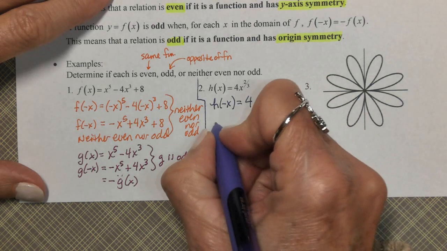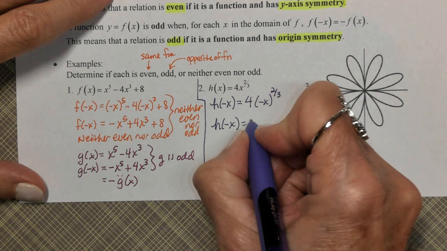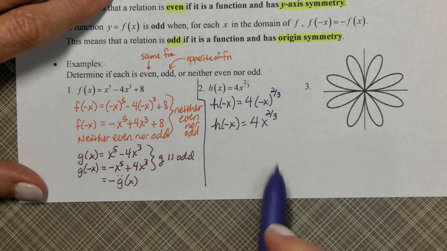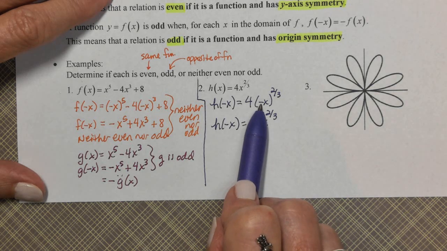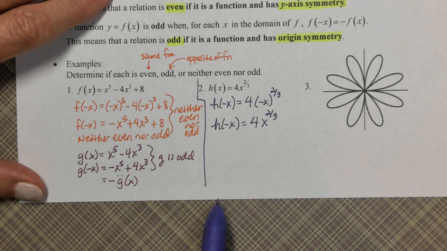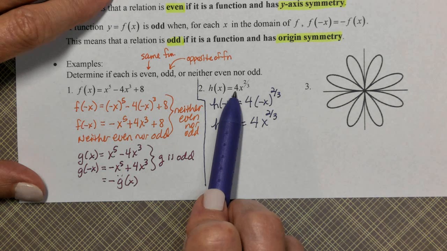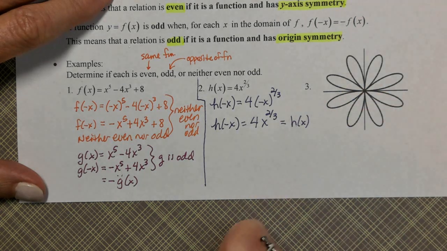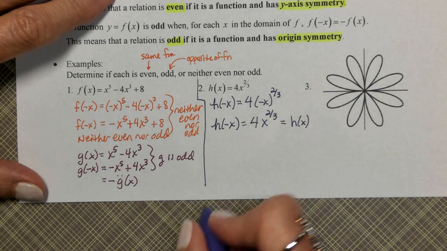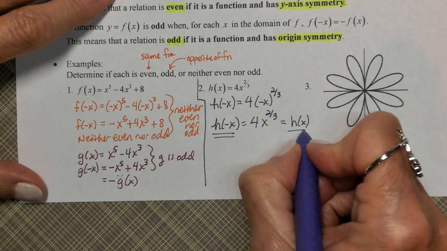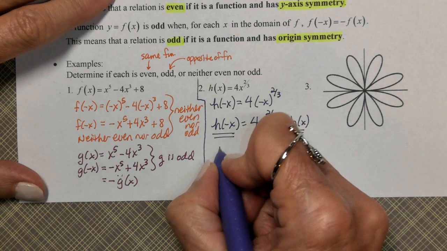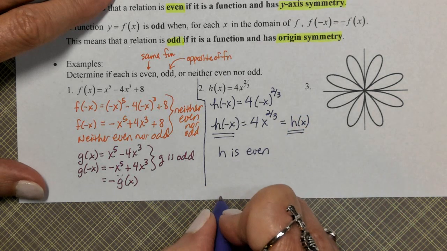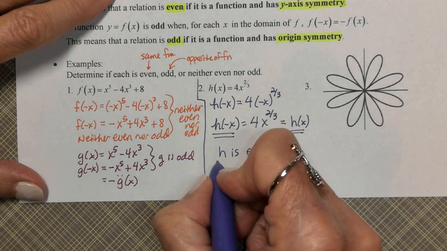So this is positive 4x to the 2/3 power. We got back what we started with. This is equal to h of x. H of negative x is equal to h of positive x. That means that h is even. It has y-axis symmetry, and it is even.